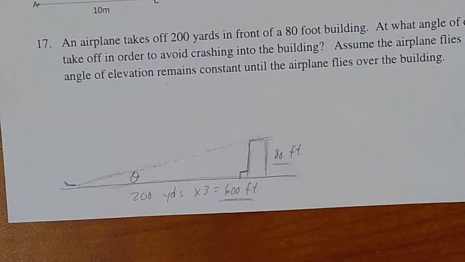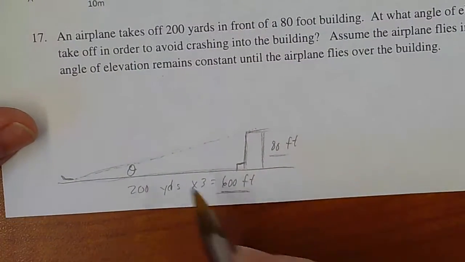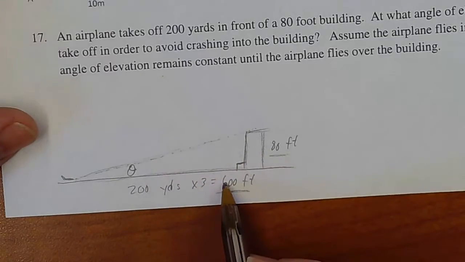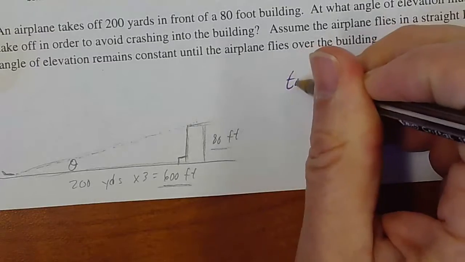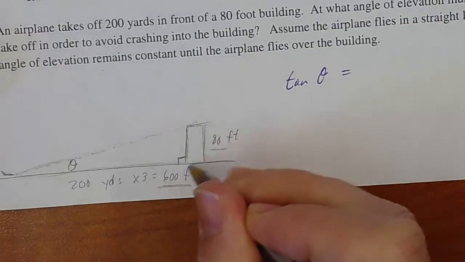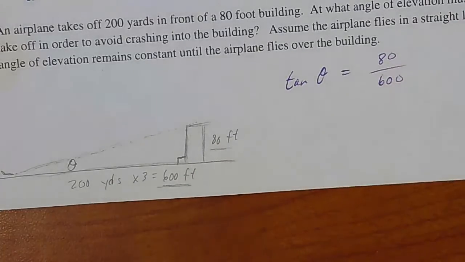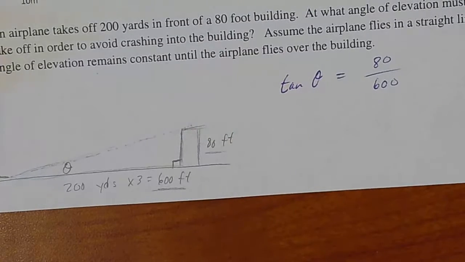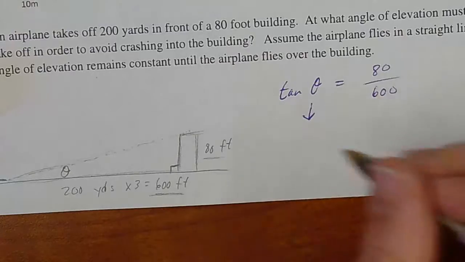Okay, so again, we still got to ask ourselves, how are these two sides related to the angle? It is opposite and adjacent again. So we'd set up this ratio right here. Tangent of the angle of elevation, theta, equals 80 over 600. The units cancel out, so you don't necessarily have to write them down if you don't want to. There's not really an algebra step for this one. You just got to know there's a calculator step for this one. To find the angle, this is what you do. At least write this part down so you know.